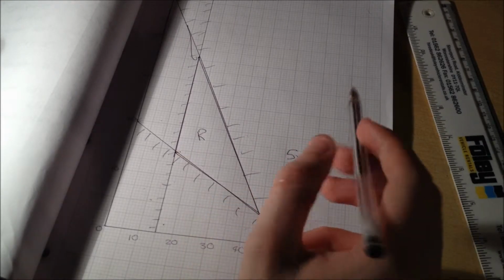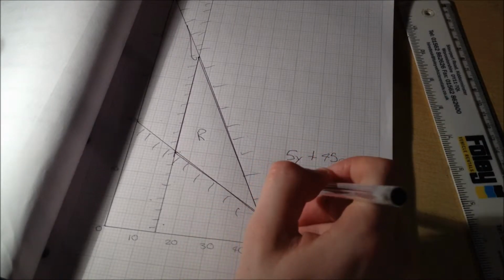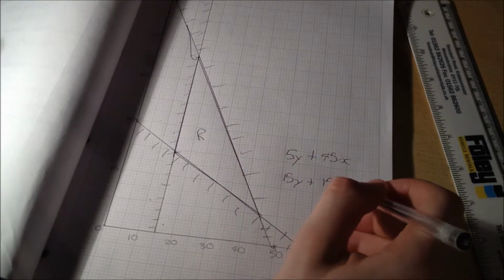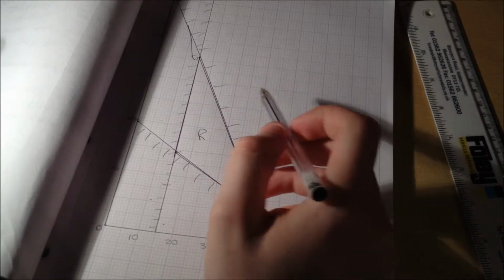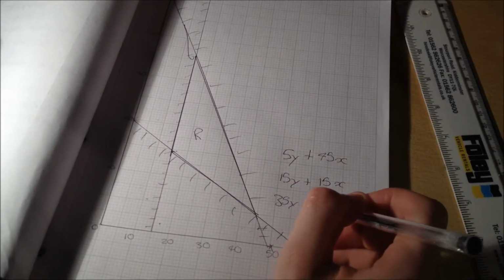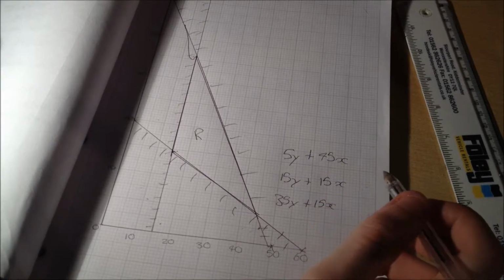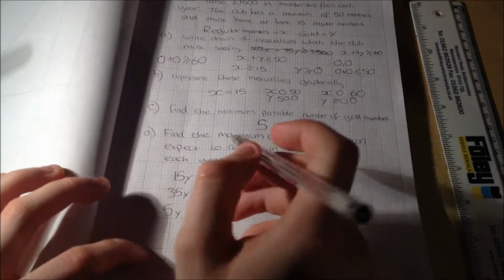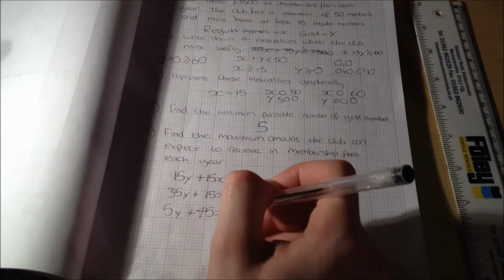This one here is 15y plus 15x, and the last one is 35y plus 15x. Now if we just write these under here, now I need to find out what these equal.